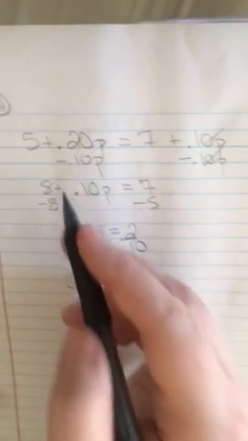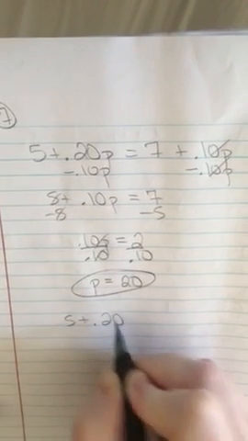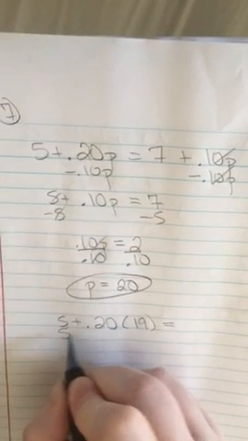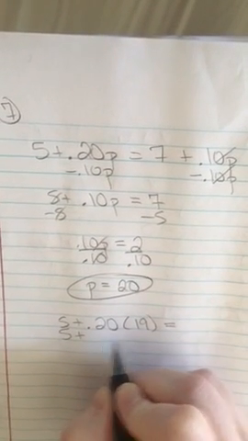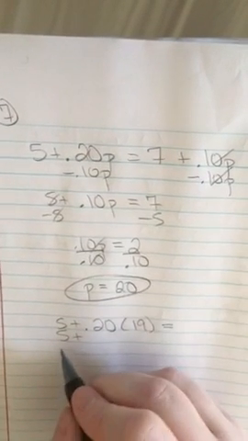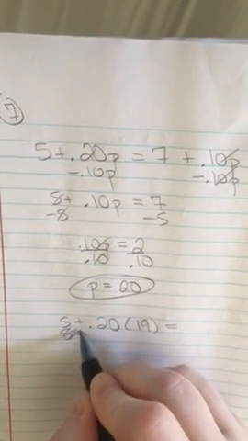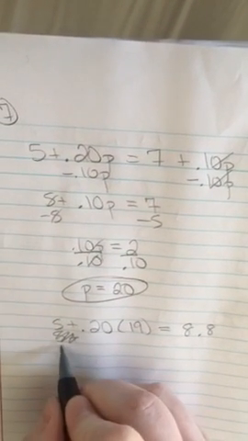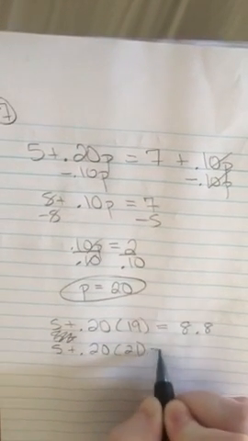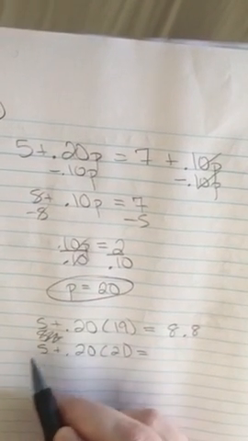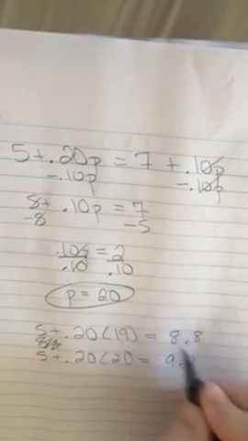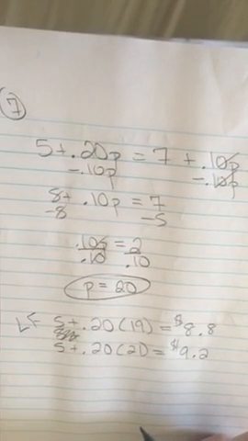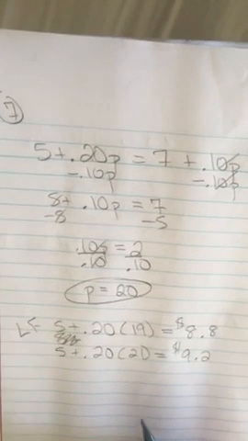So we're going to take that first equation, 5 plus 0.20p, and we're going to substitute in 19 pictures for that one. And we're going to go ahead and solve it. We're going to get 5 plus 0.2 times 19, which ultimately gives us 8.8 when we put it into the calculator. And then I'm also going to substitute in 21. Again, 0.20 times 21, and then plus 5, because of order of operations, gives me 9.2. So for lightning fast photos, at 19 pictures, it's $8.80. At 21 pictures, it's $9.20.